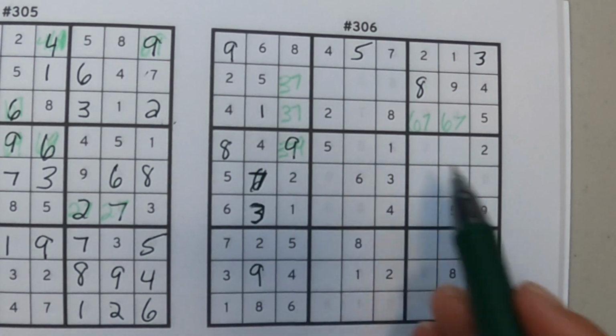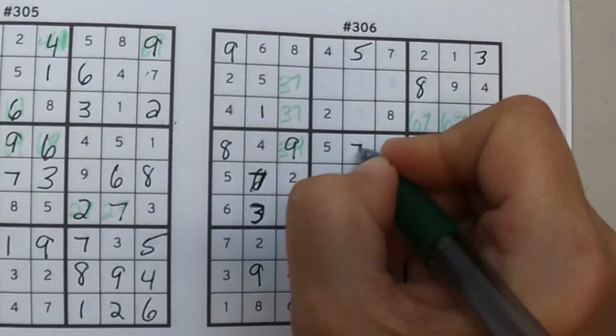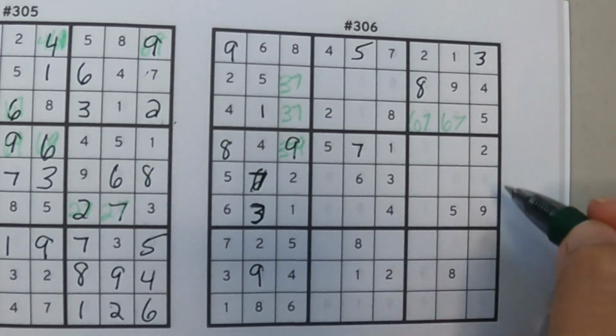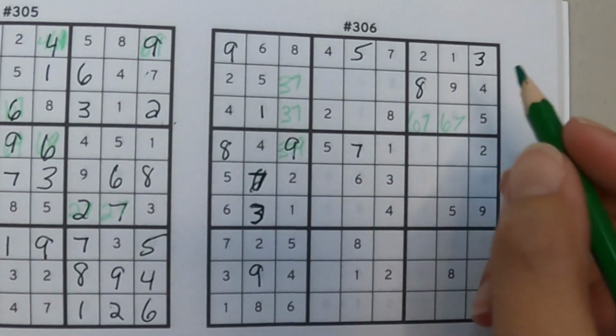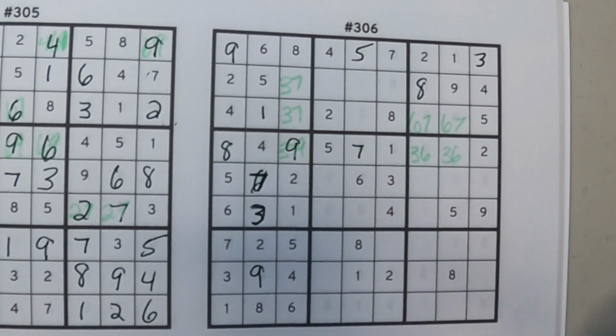For this row, we're missing 3, 6, and 7. We've got a 3 and 6 covering this box, so our 7 is here. I don't see any other help. So 3, 6, 3, 6.